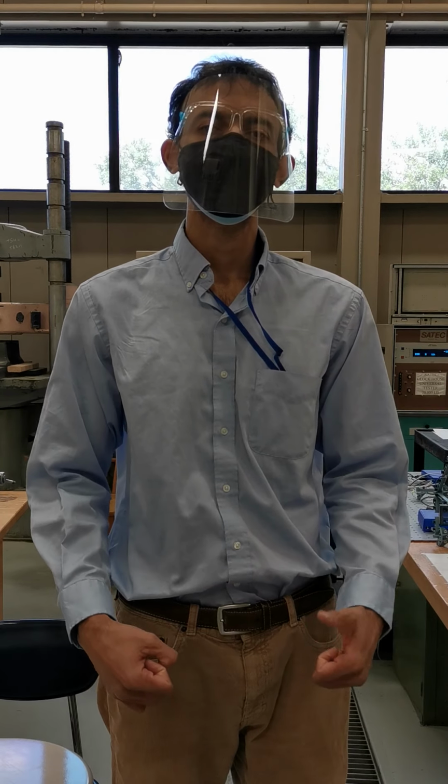For each experiment, the students prepare a lab report according to a template provided to them, and they are graded based on their performance in the lab and the lab reports.